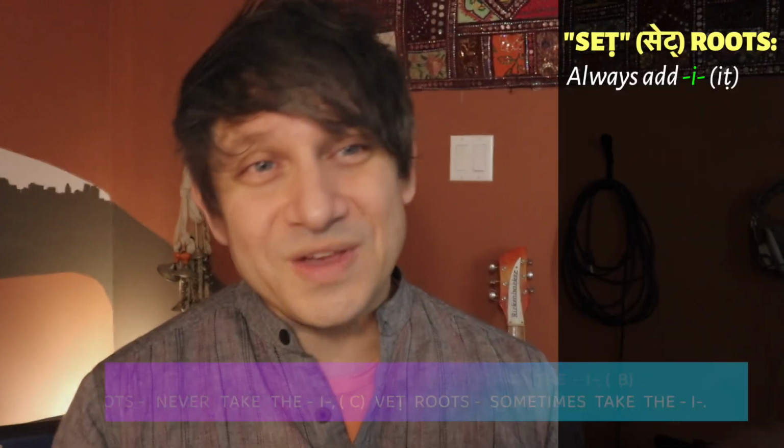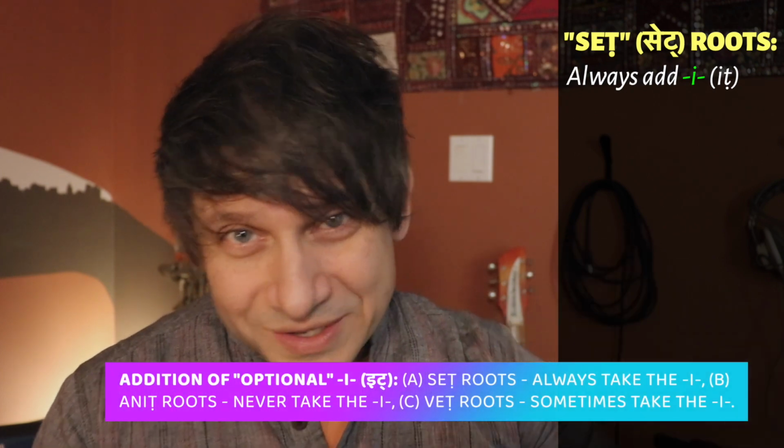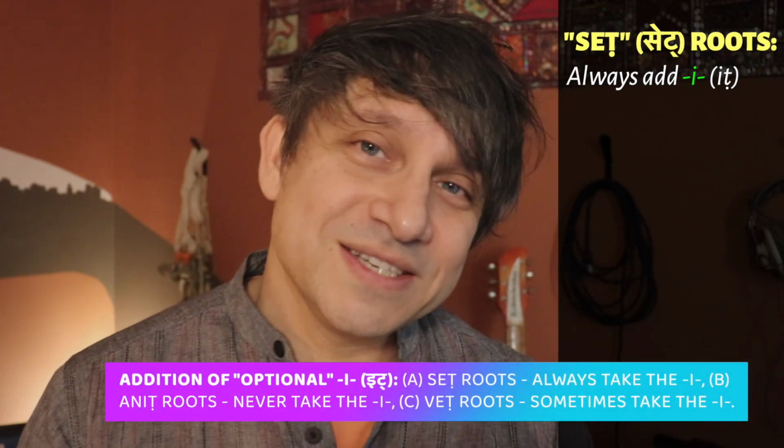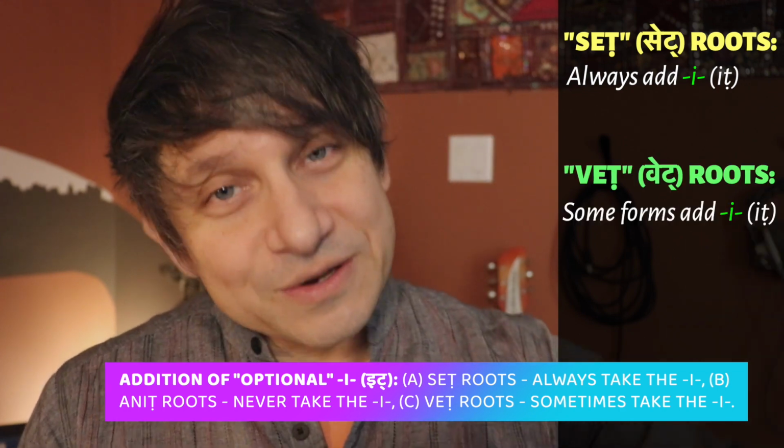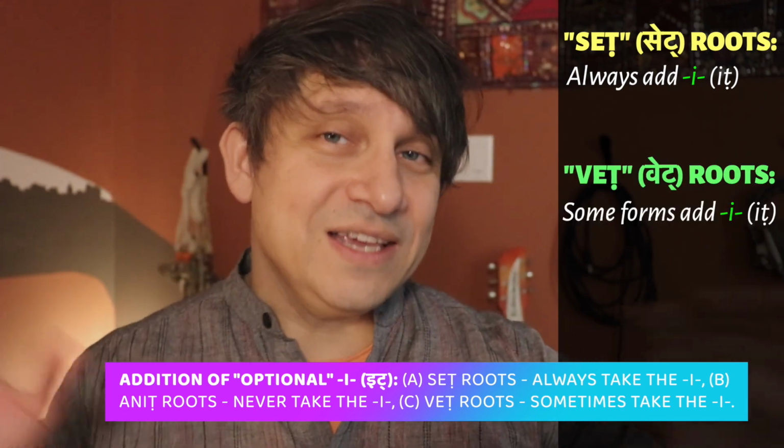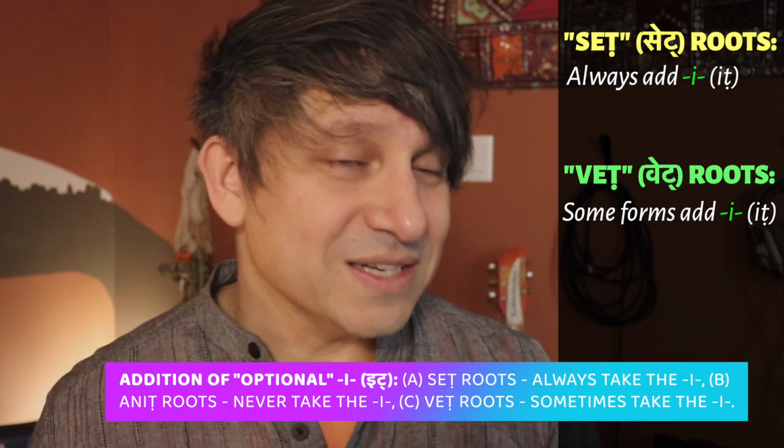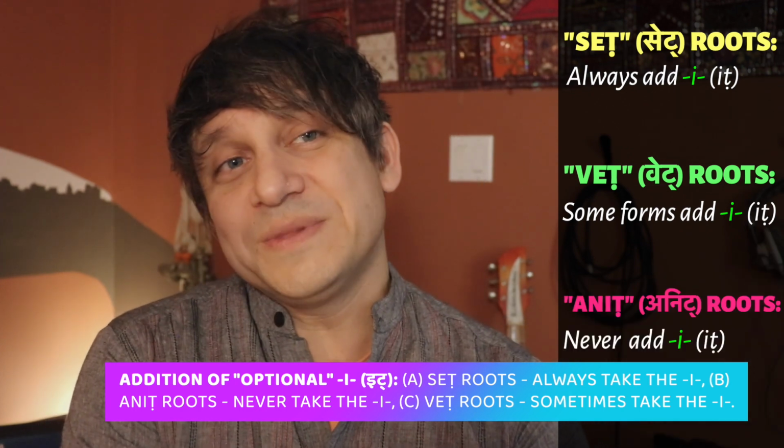That's the whole thing. The only technicality we need to pay attention to is when to add your optional i and when you don't add it. And this all depends on the root, and so you kind of have to learn it as you start learning the roots, the same way that we did when we learned what class roots belong to. The bottom line is going to be that there is one group of roots that always take this optional i. There's another group that sometimes takes the i in some situations and sometimes it doesn't. And then another group that never takes it.